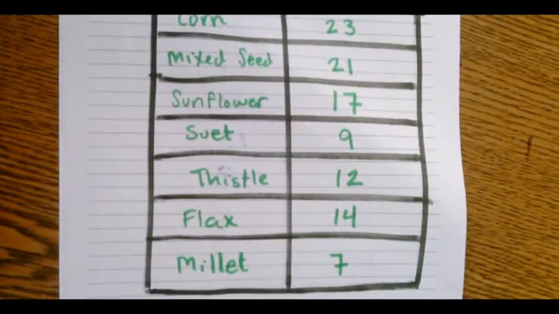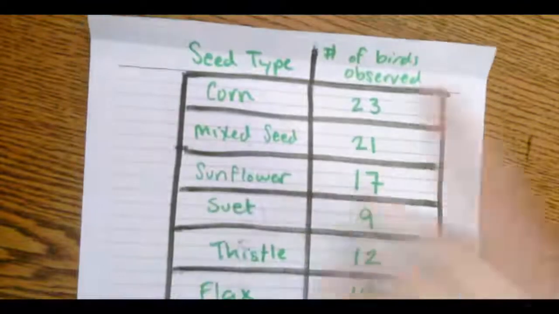So let's look at another graph, how I would know to make a bar graph. So I have this other set of data, okay, where I have seed type and number of birds observed.